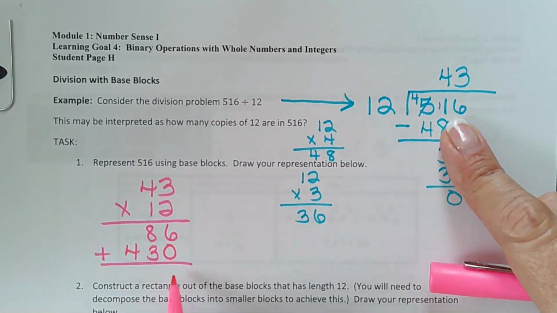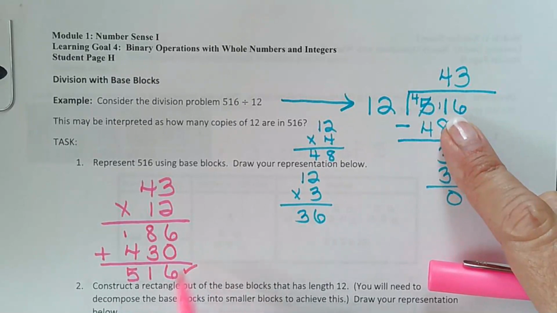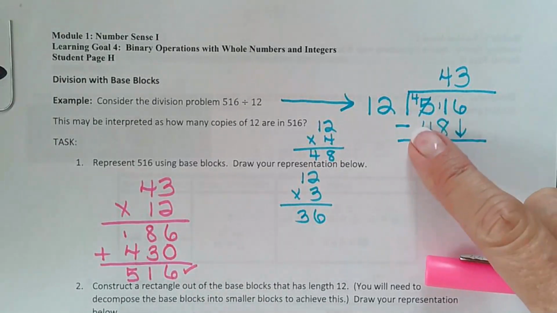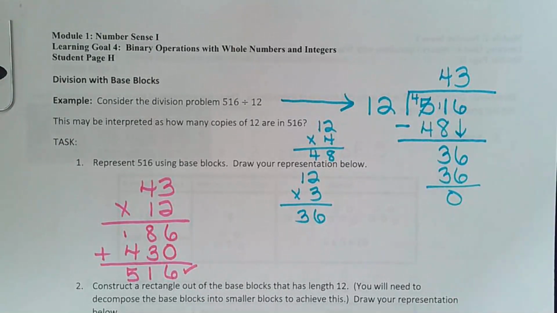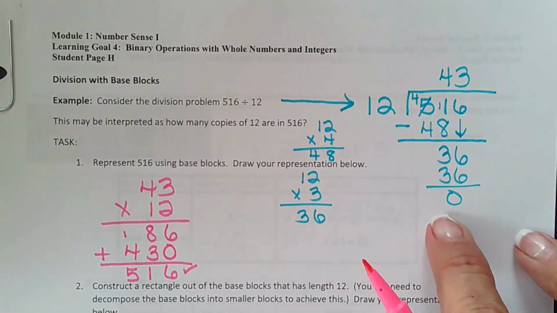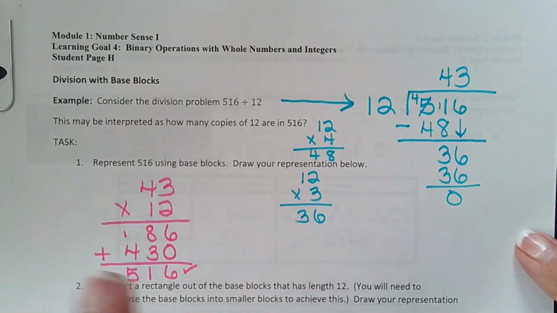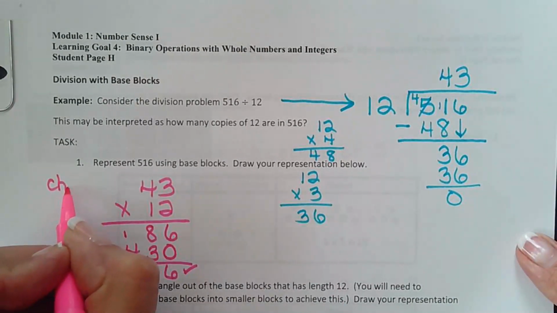Add 6, 11, carry your 1, 5, 16, and ding, ding, ding. There's my number. So I can walk away and go, yes, I know I have this one right, because not only did I divide, then I checked by multiplying.